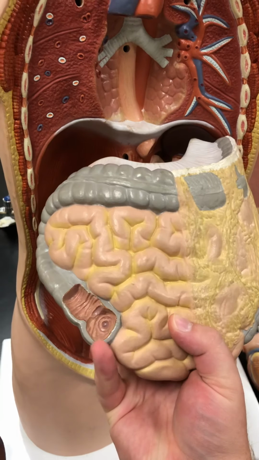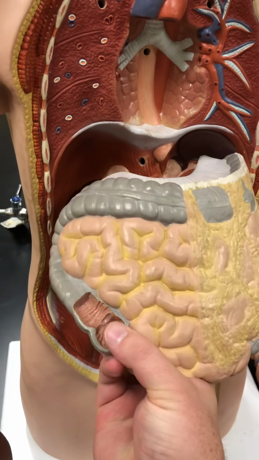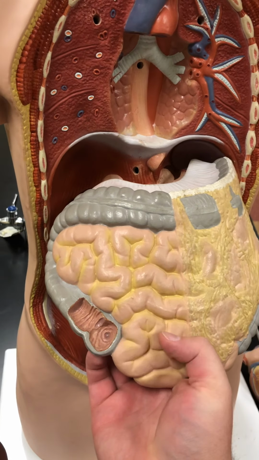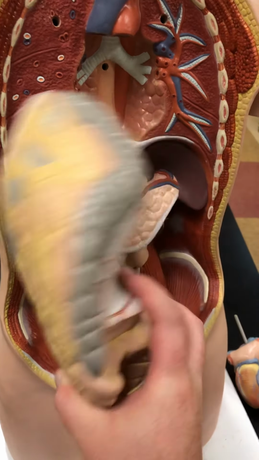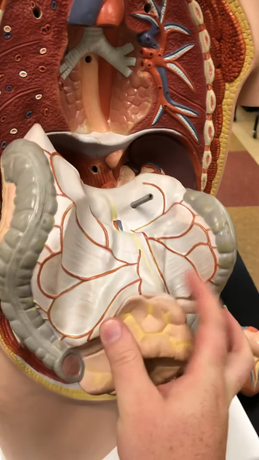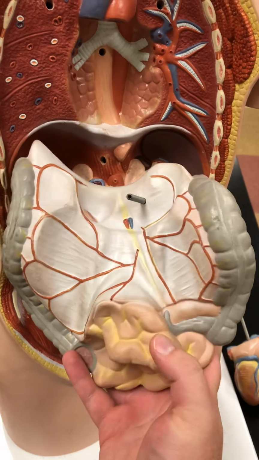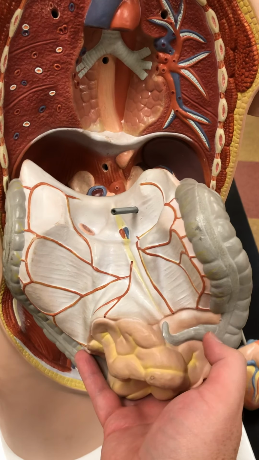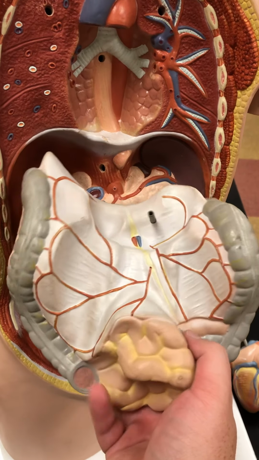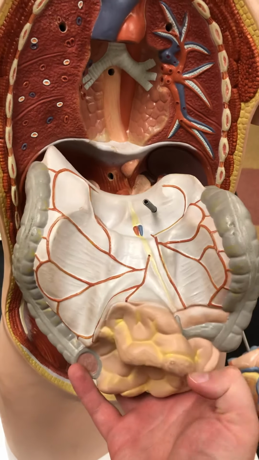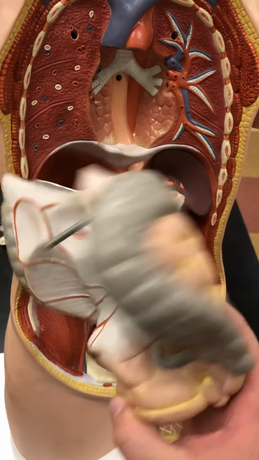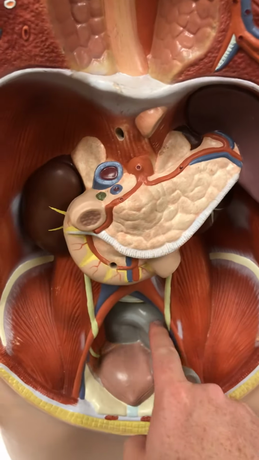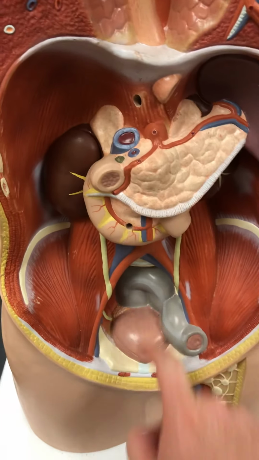The small intestine connects in right here at the ileocecal junction into the large intestine. So that dark gray organ is the large intestine all the way around. If we look on a posterior view of the large intestine, we can actually see the appendix, this little hook-shaped organ that's continuous with the large intestine. Okay, and then the large intestine is going to keep going right down into the sigmoid colon right here, this S shape that's going to continue down into the rectum.